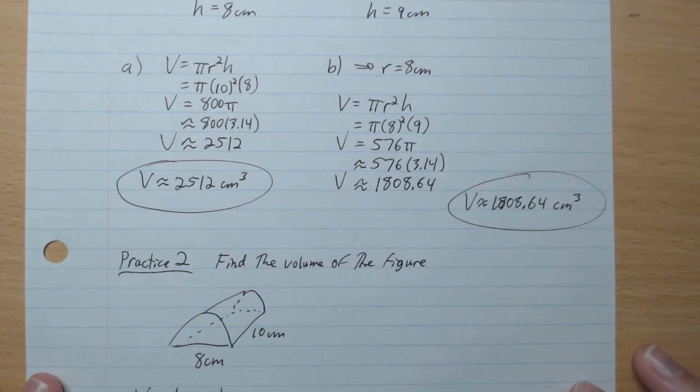Practice number 2. Find the volume of the figure. Go ahead and pause the video and answer that.